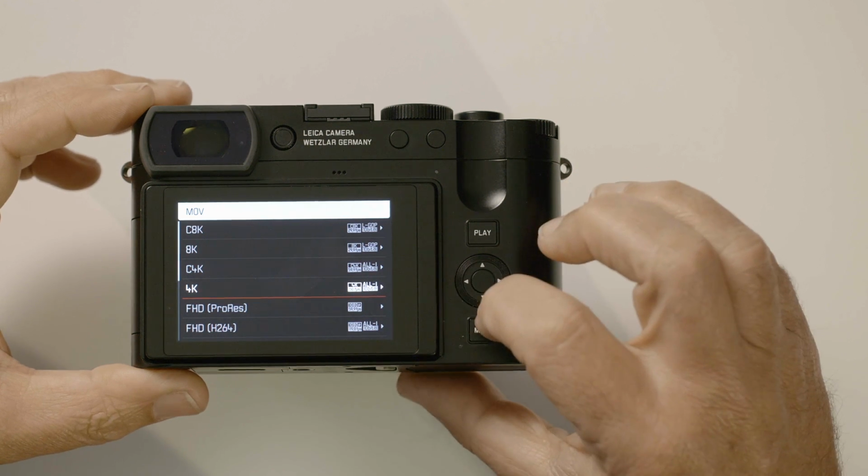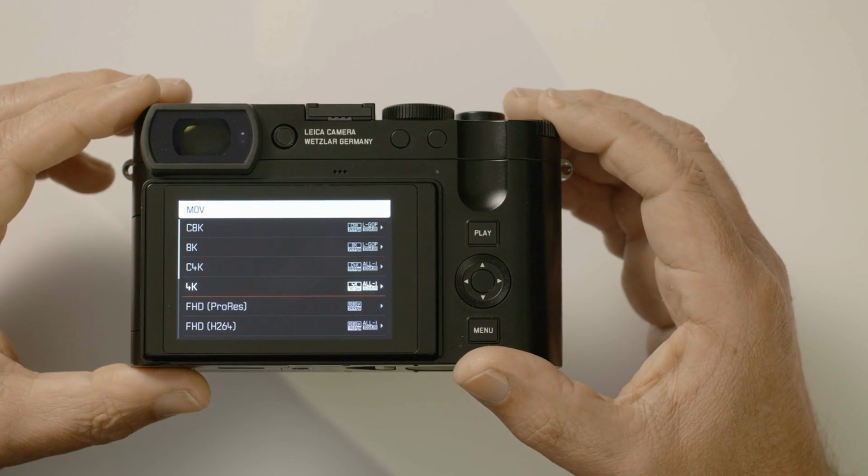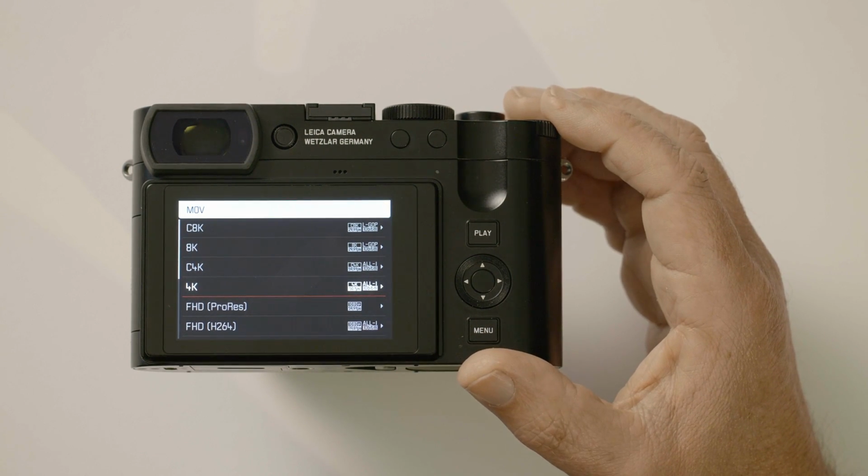There are some other options. You can shoot into ProRes, which is a far less compressed format. ProRes is a very good editing format. Shooting into H.265 or H.264 is great for capture because it's very efficient. It's not so good for editing.